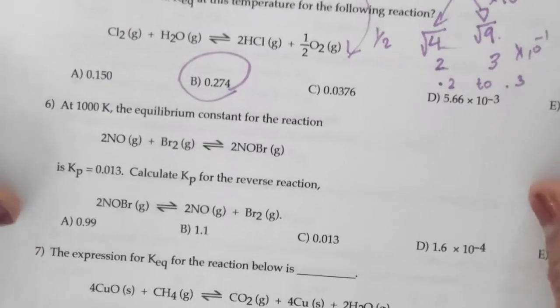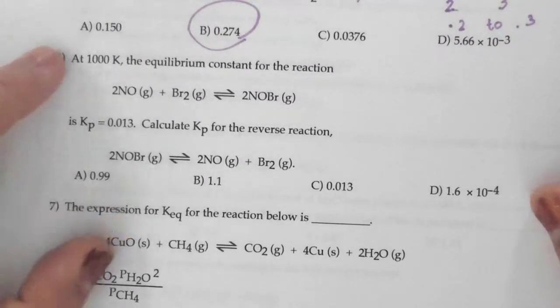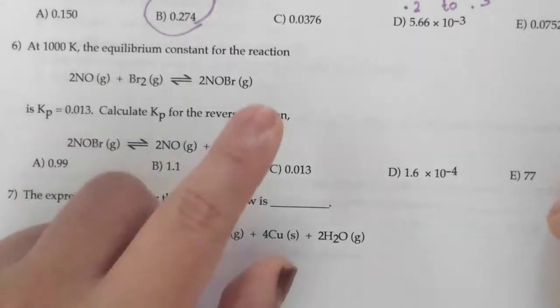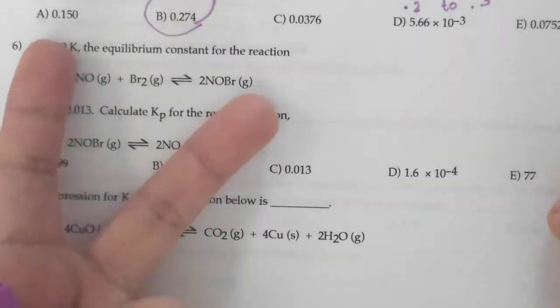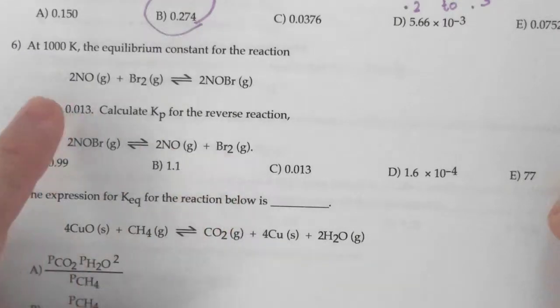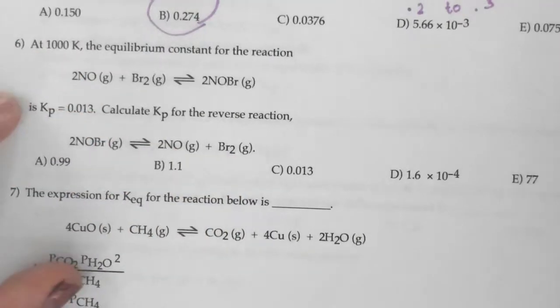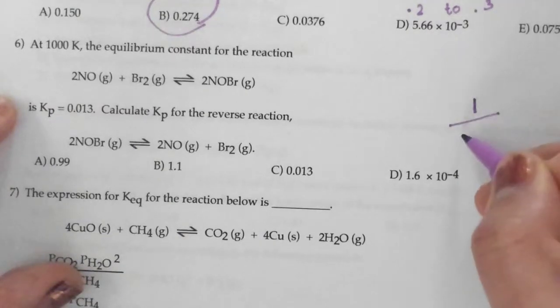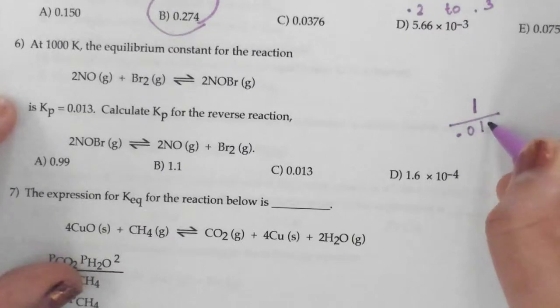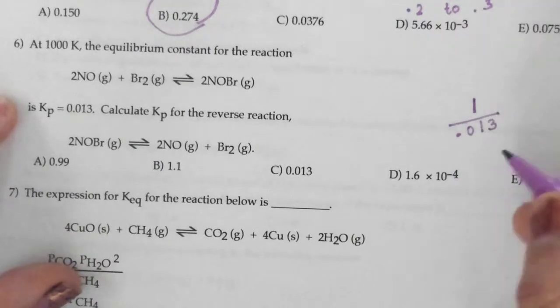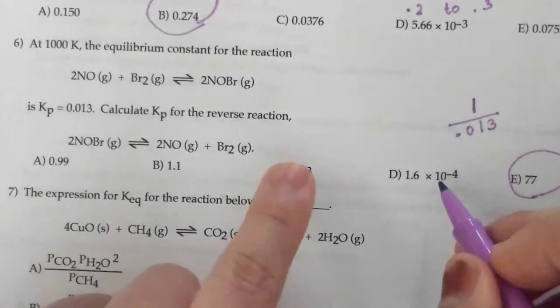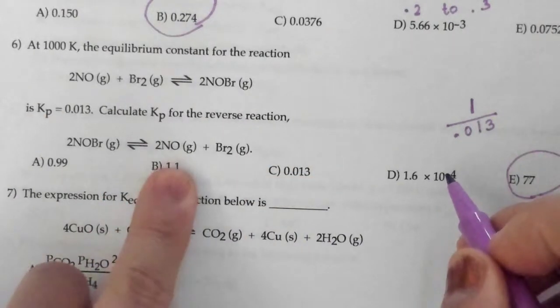Number 6 is going to be E. What happened? You can already see this just flipped over, so that number is just going to flip over. So you are going to have 1/0.013, which corresponds to this, not this, not this. Those are too small.